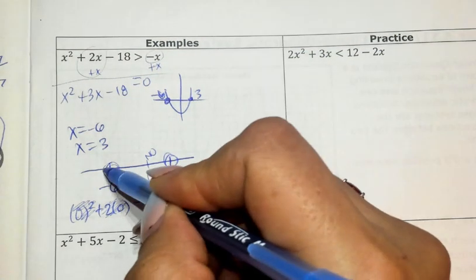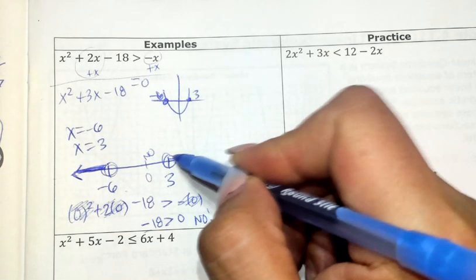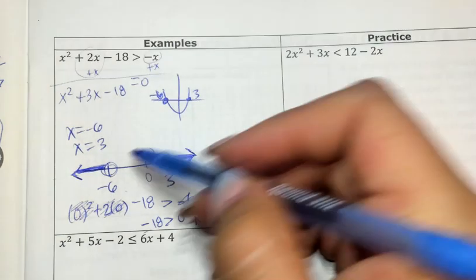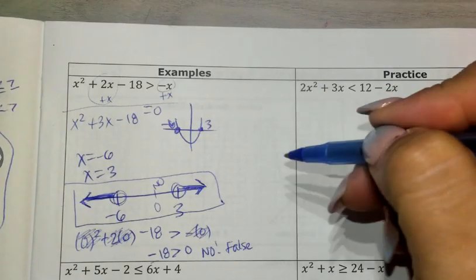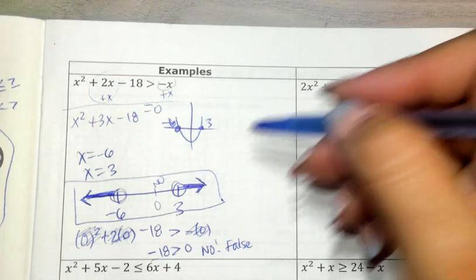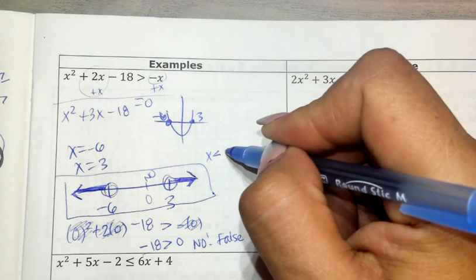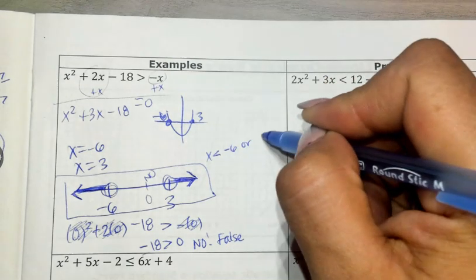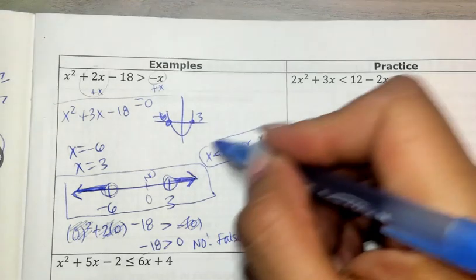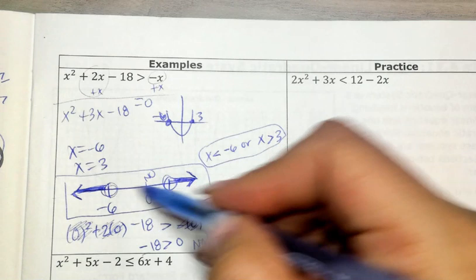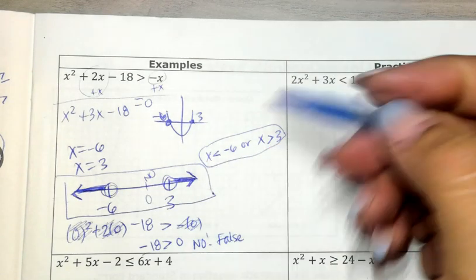So that confirms that we are shading outside of these numbers to the left and to the right. And then this would be a number line notation of the solution set. Following inequality notation, we're just going to say x is less than negative 6 or x is greater than 3. So it's just confirming what this is saying, less than, not equal to, and then anything before negative 6 and anything after 3.